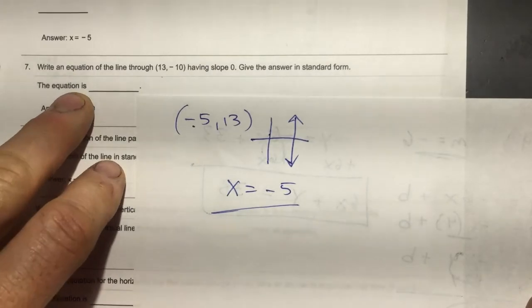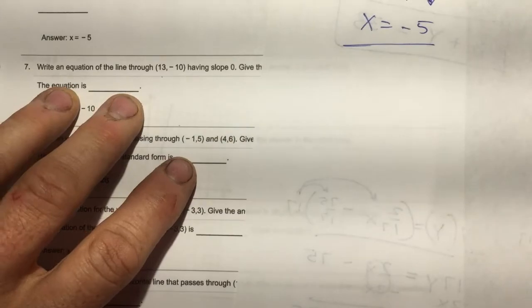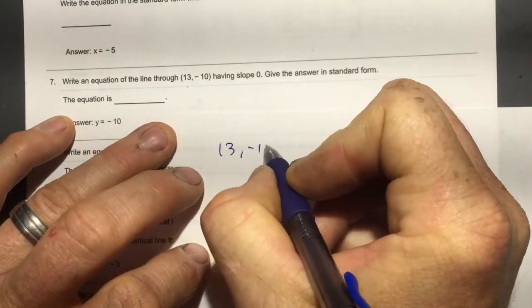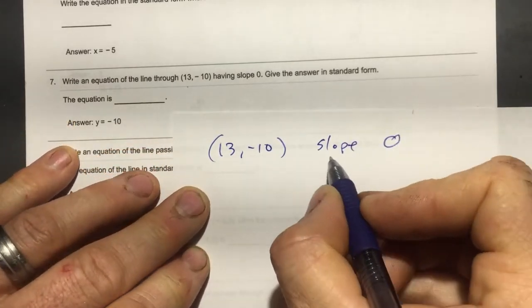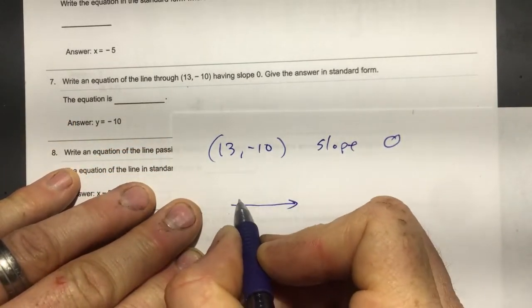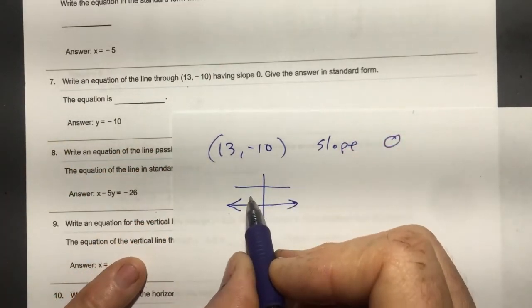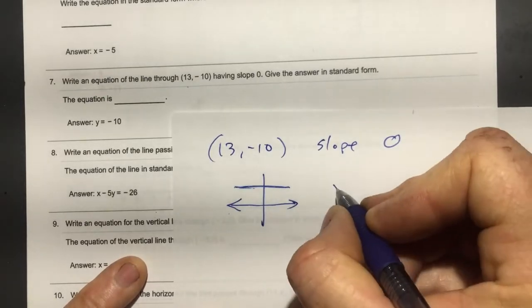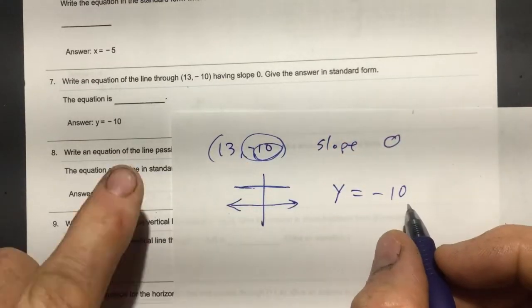Here's another one. Number 7. Write an equation of the line that goes through, all right, this one, it goes through 13, negative 10, and it has a slope of 0. All right, slope of 0 means it's like this. Okay, so if I draw my axes, it does not cross the x-axis, which means there's no x in it. So it's y equals, right there, negative 10. Y equals negative 10.